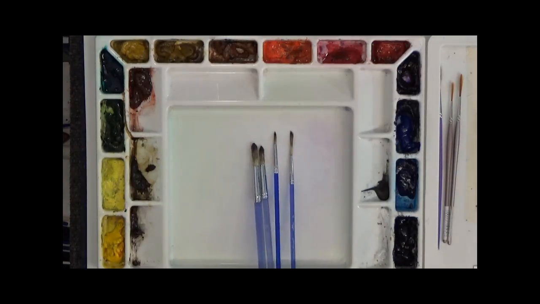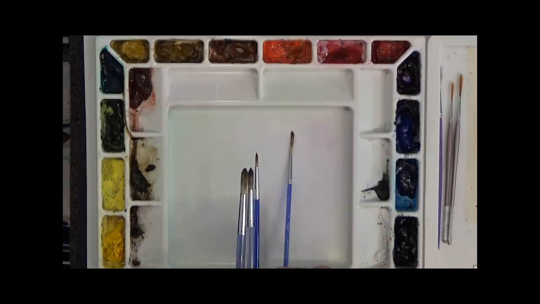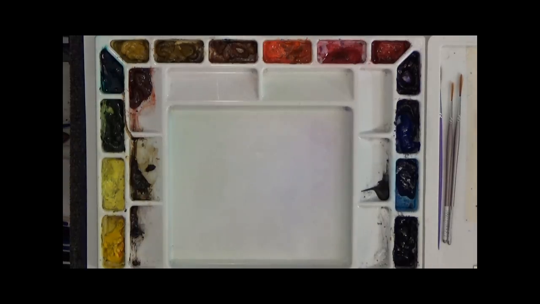I have 3 rounds. I have a number 12, a number 8, and a number 4. And I have a little rigger here that goes with the set. So I kind of use this set all the time to do my watercolors. It seems to work well for me, and I'm pretty happy with it.